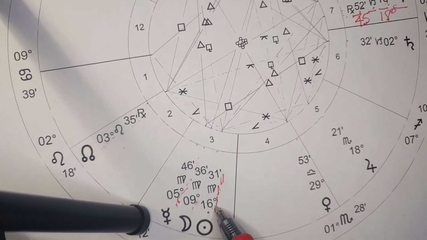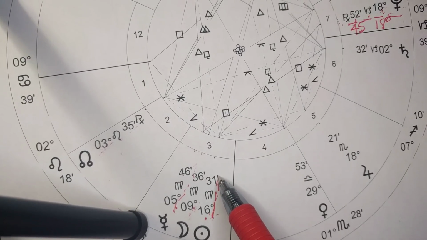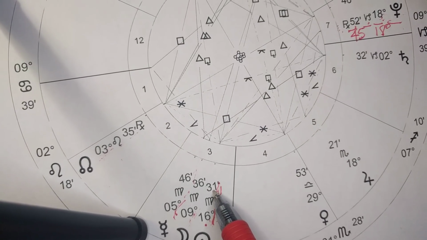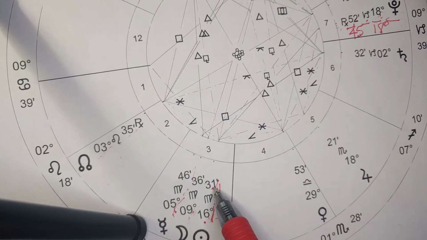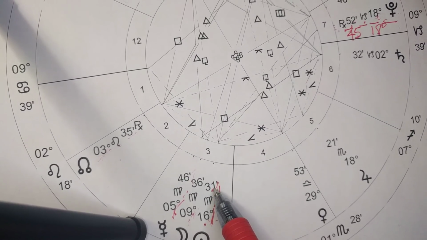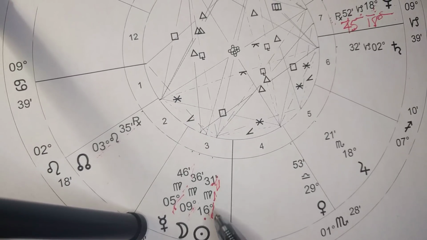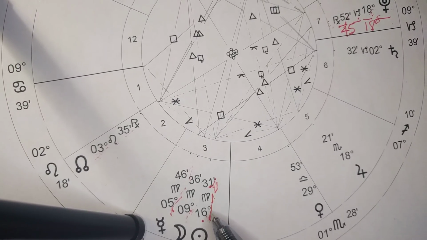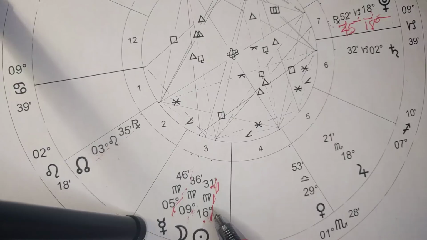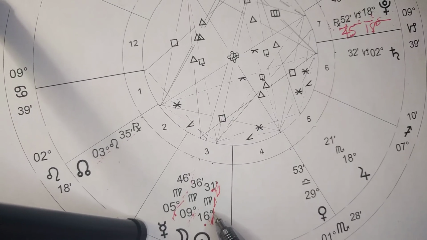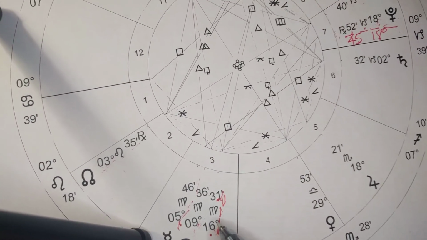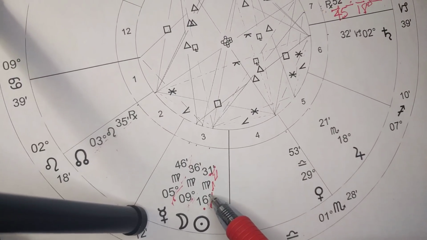So the sun is at 16 degrees and 31 minutes. So now that it's past 30 minutes, it's closer to 17 degrees, right? So we would round up. So in this chart, you could say that the sun is actually at 17 degrees for this upcoming new moon.